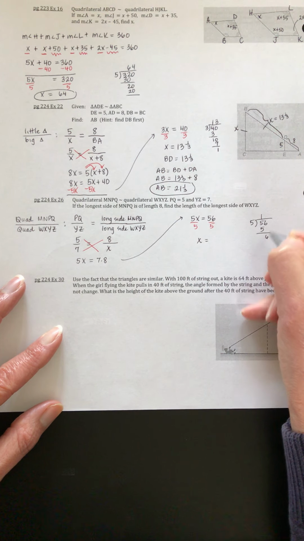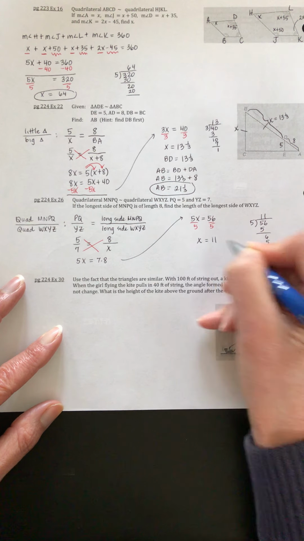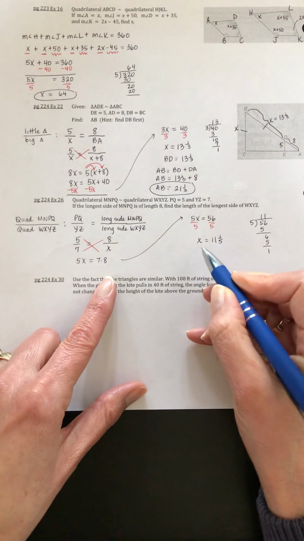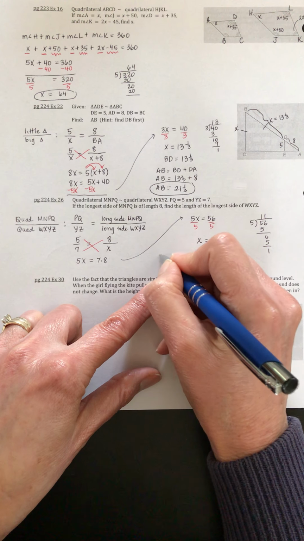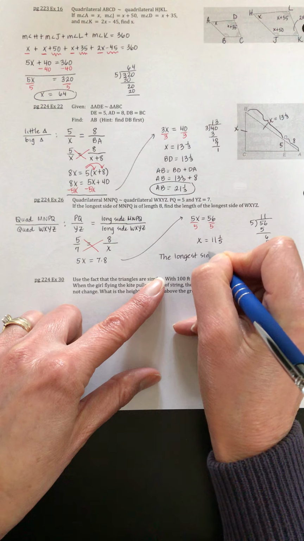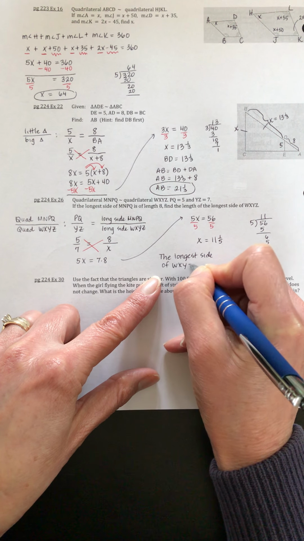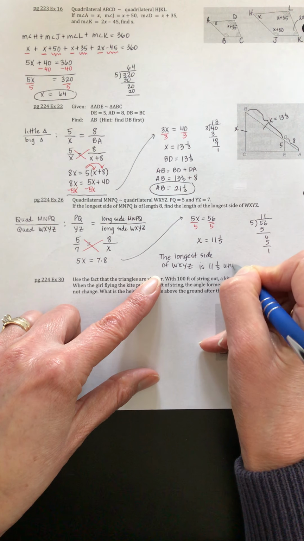Bring down the 6, 5 goes into 6 once, with 1 left over, so 11 and 1/5. And we said it was X, but that's actually the longest side. So we're going to say the longest side of WXYZ is 11 and 1/5 units, whatever they are.